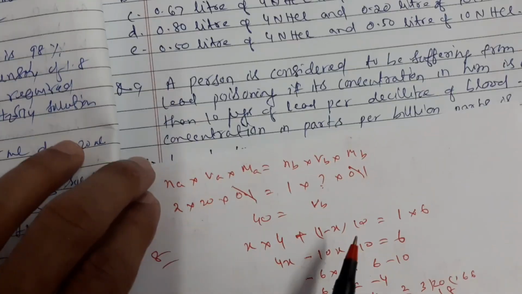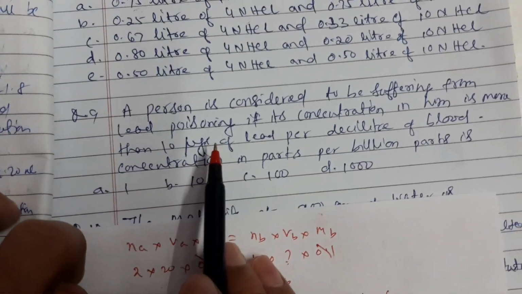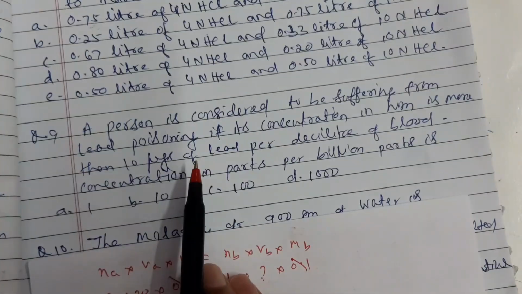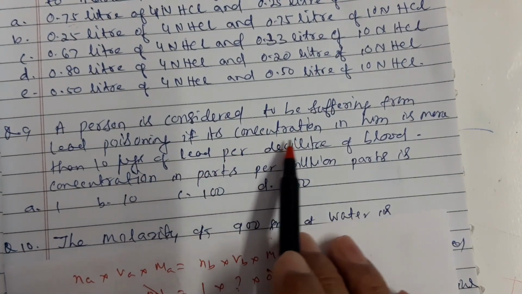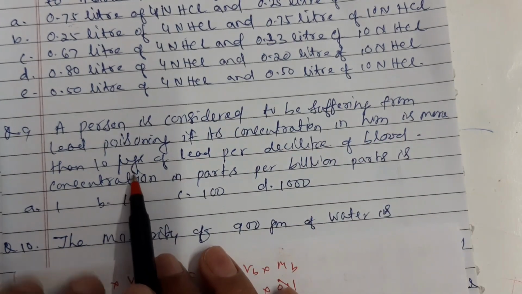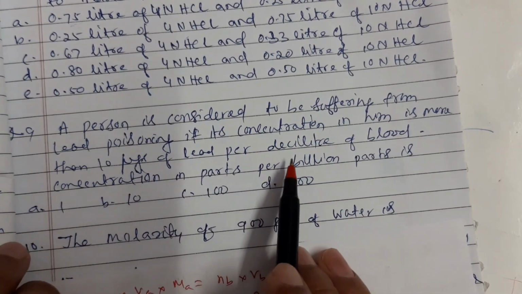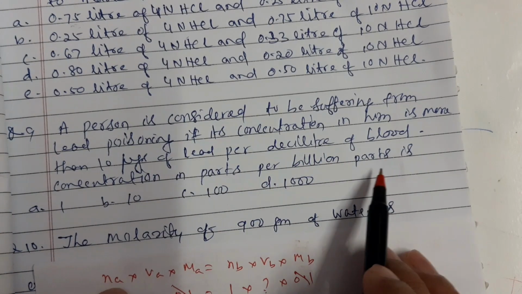Okay. Next, a person is considered to be suffering from lead poisoning if its concentration in him is more than 10 micrograms of lead per deciliter of blood. Concentration in parts per billion is what?